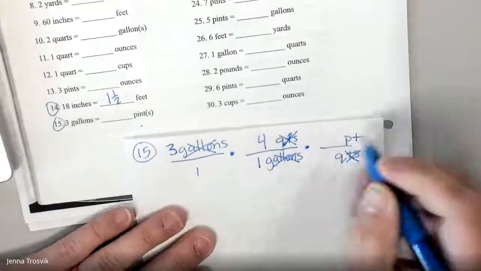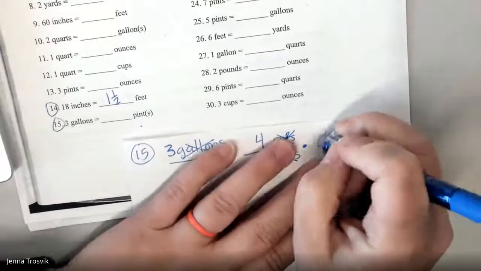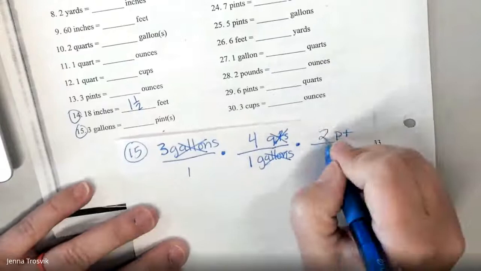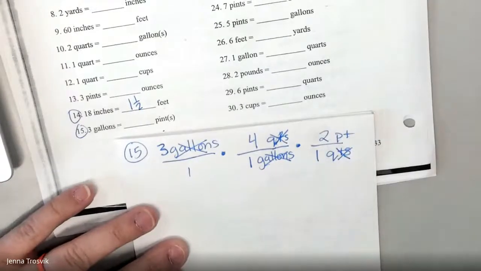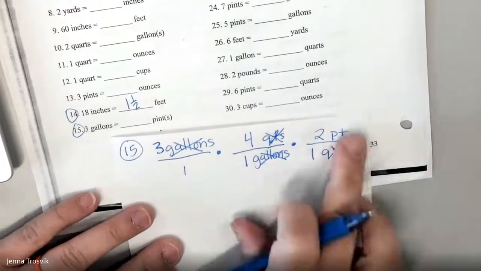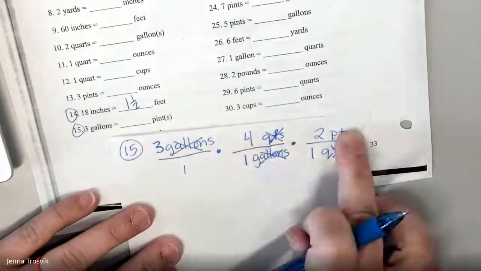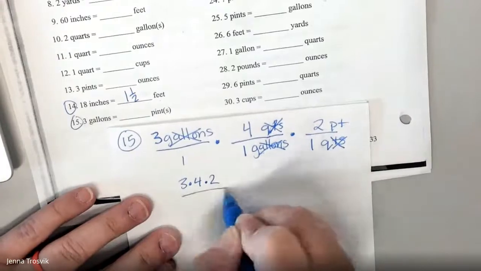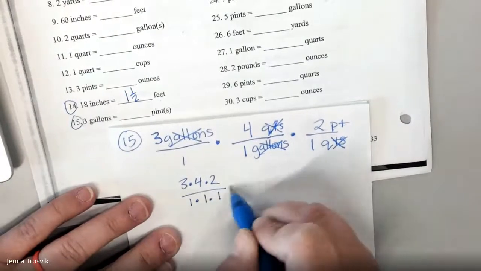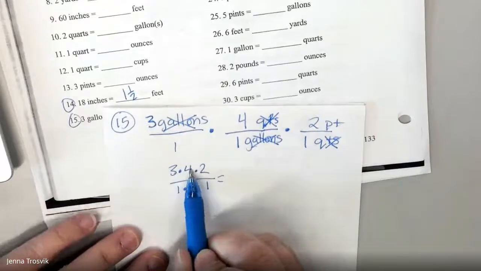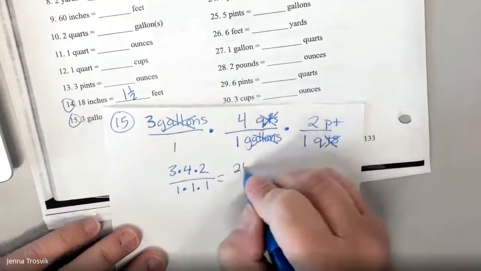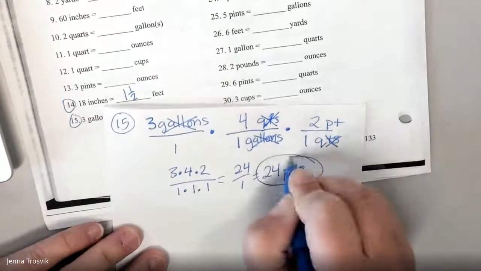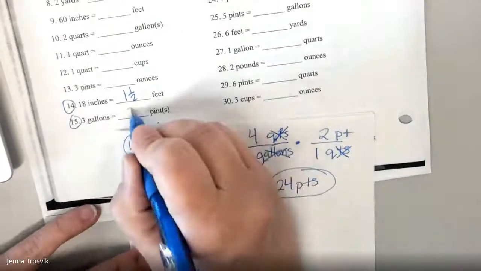There are 2 pints for every quart. So now that we have pints as a label, now we can just multiply our numbers on top and multiply our numbers on the bottom. So it leaves me with 3 times 4 times 2 over 1 times 1 times 1. 3 times 4 is 12. 12 times 2 is 24. Divided by 1 equals 24 pints are in 3 gallons.